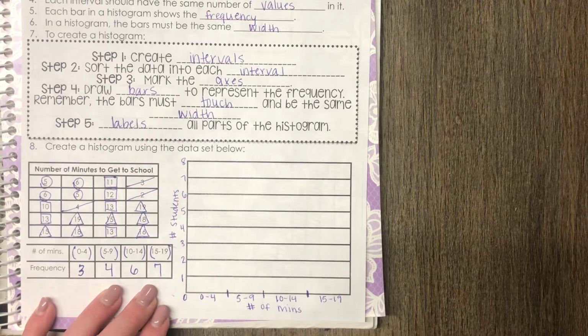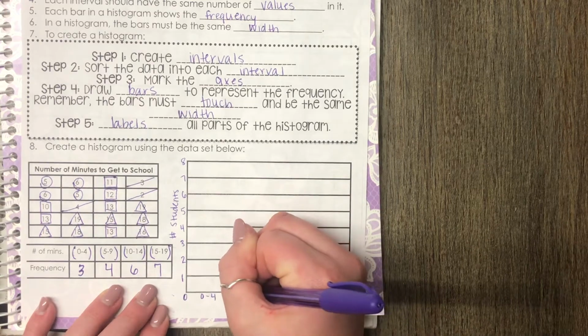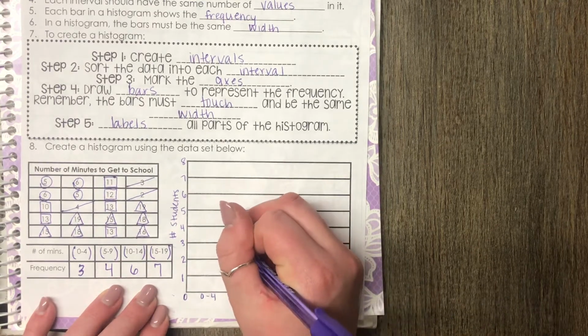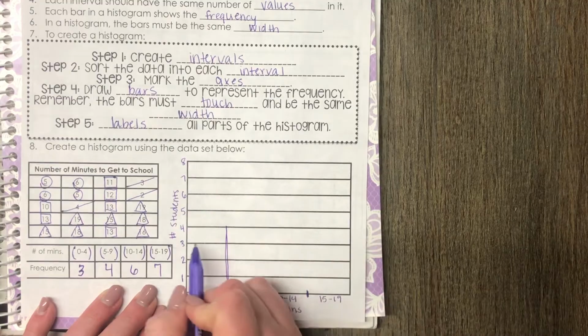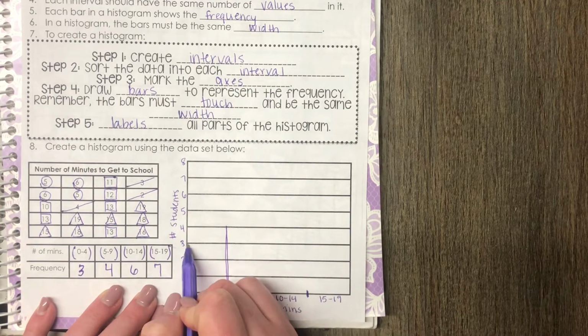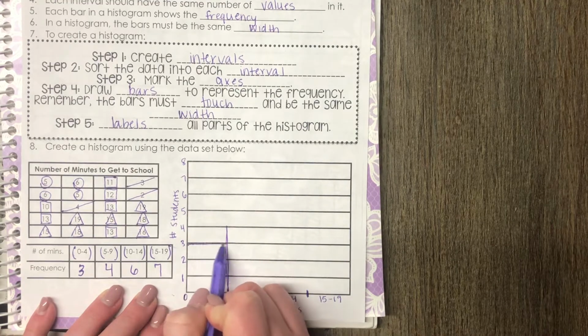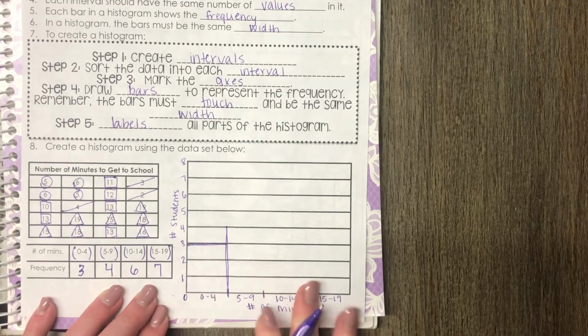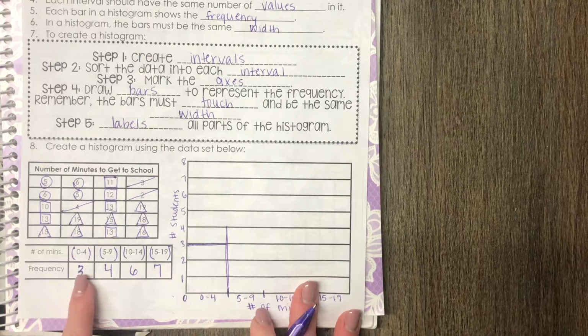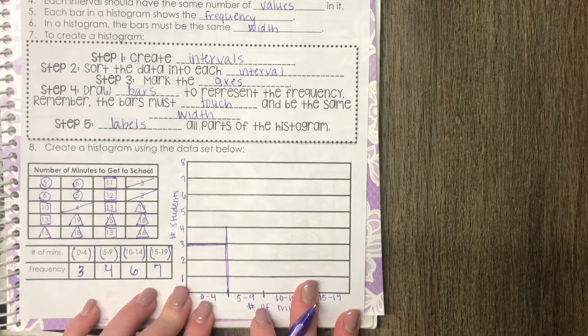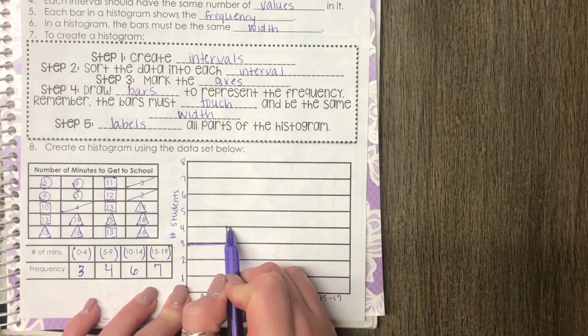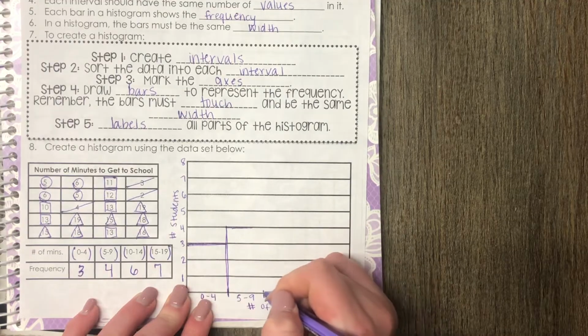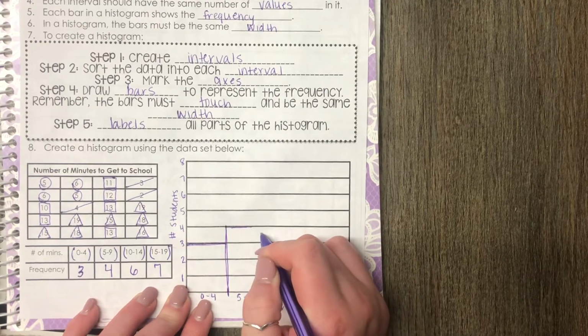Now I can go ahead and create the first interval. So 0 to 4 goes up to 3. So I'm going to take my bar graph up to 3. Oh, and I went to 4. I messed up, but it's okay. So this one stops here. And then 5 to 9 goes up to 4. So luckily I didn't mess this up because I have to stay touching, so I needed that line. So this goes up to 4.